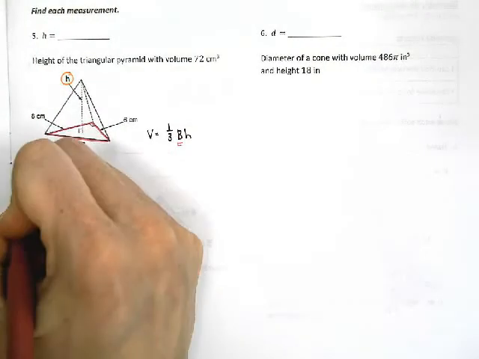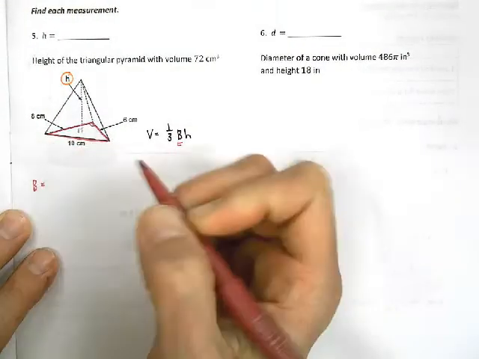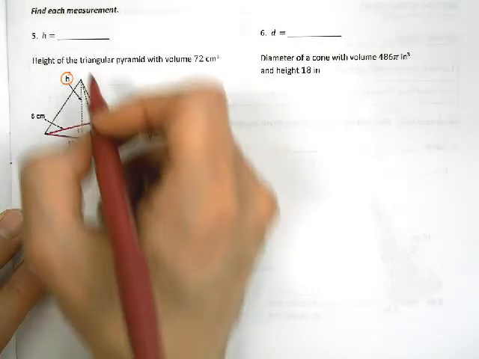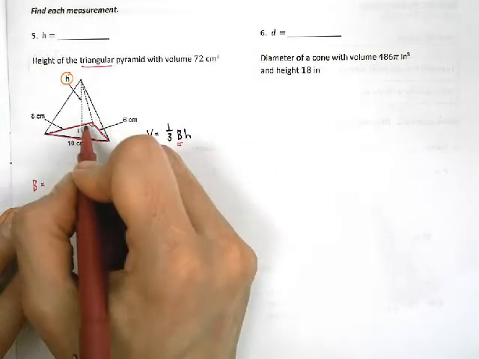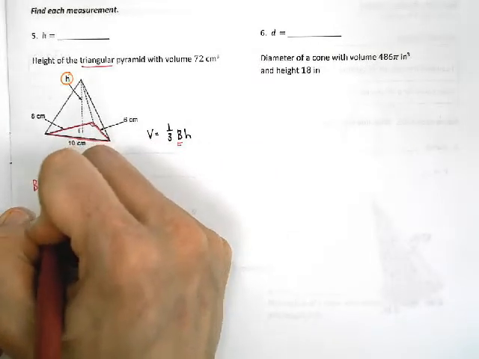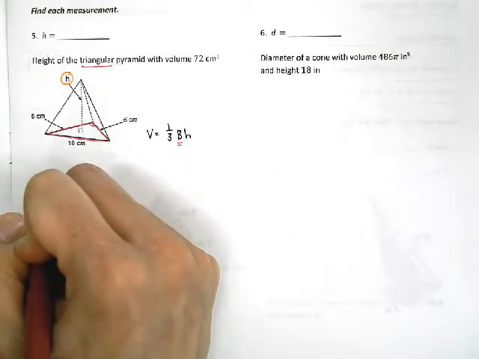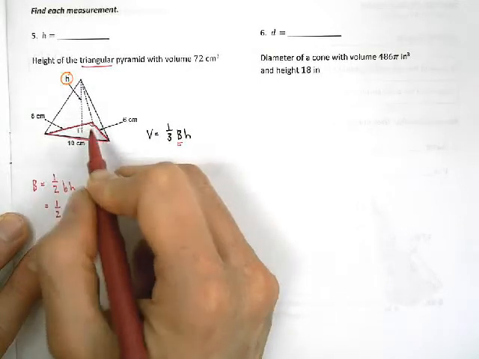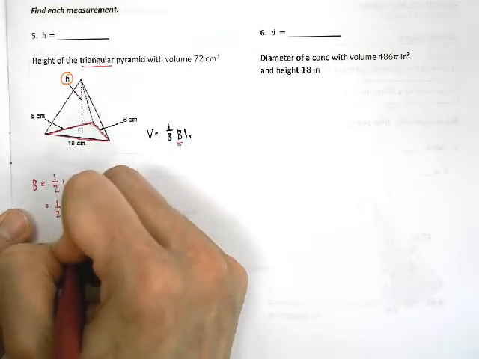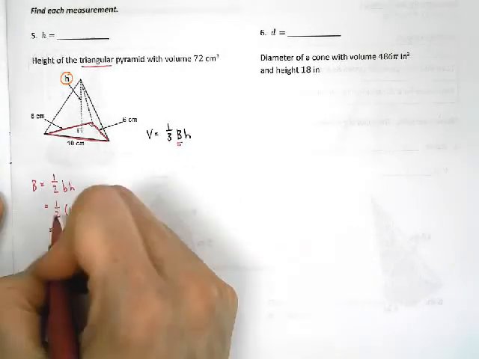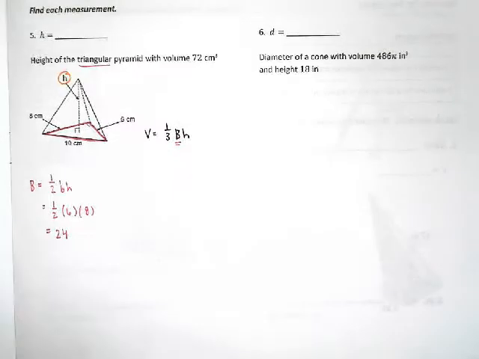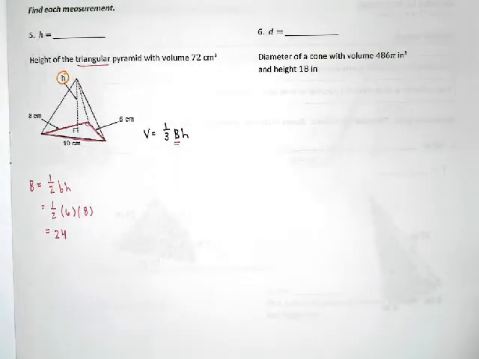So again, the area of the base, I'm going to pull that out separately. I know since I have a base that's a triangle, it's a right triangle, I'm going to use 1/2 base times height. So I have 1/2, it looks like I have 6, and a height of 8. So I'm going to get 24 for the base of that pyramid.